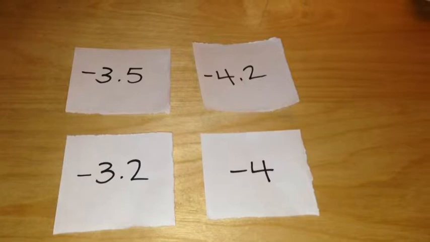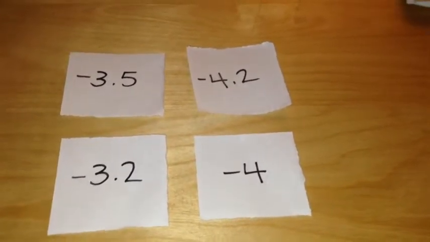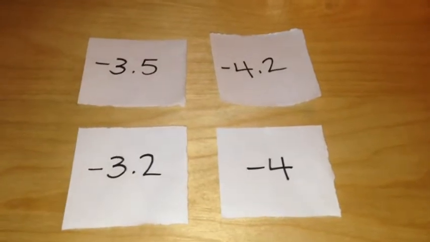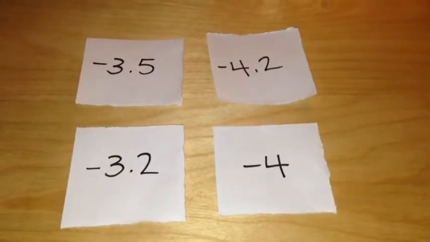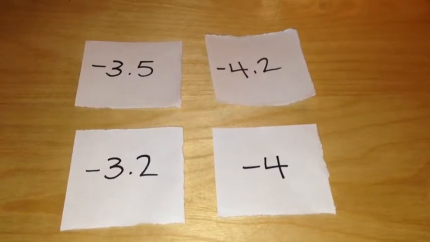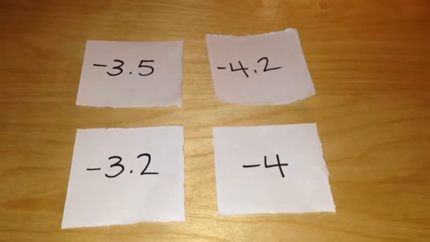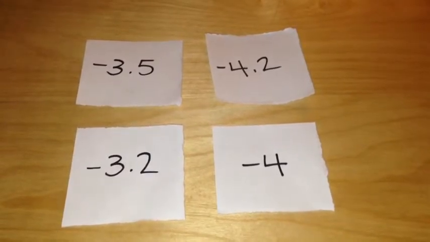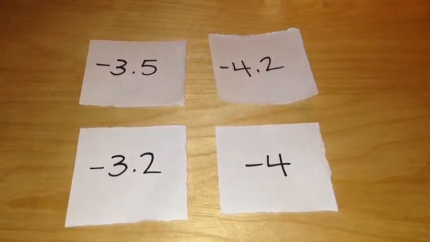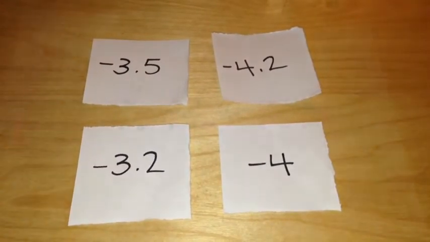The second example is ordering negative decimals in descending order. We have 4 numbers: negative 3.5, negative 4.2, negative 3.2, and negative 4. Since we are dealing with negative numbers, the largest number is the one closest to 0, and the further away we travel from 0, the smaller the number gets.